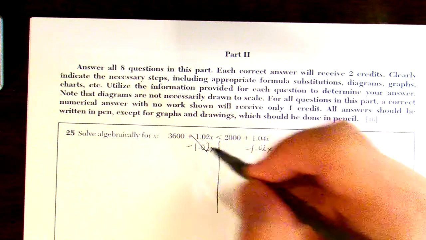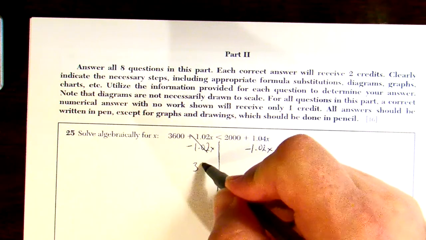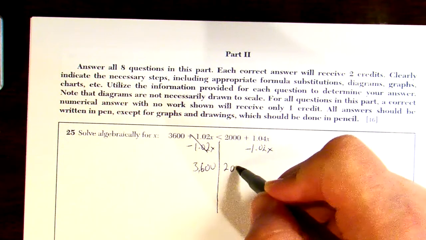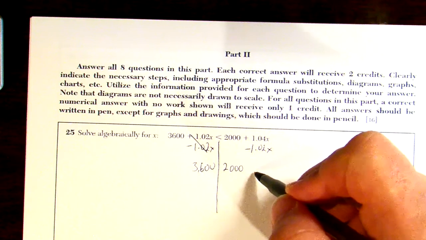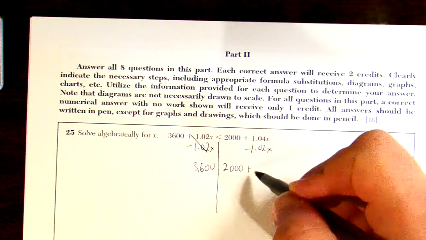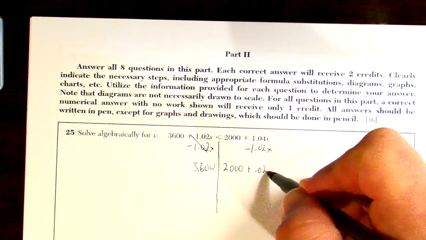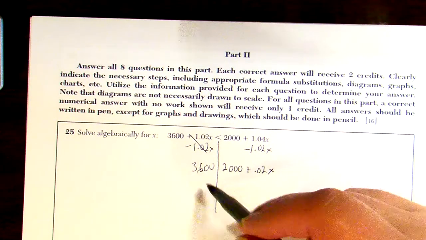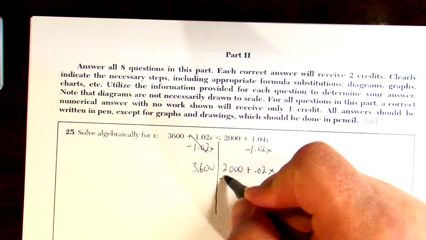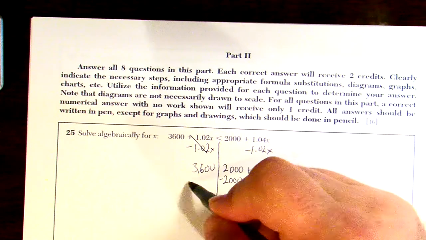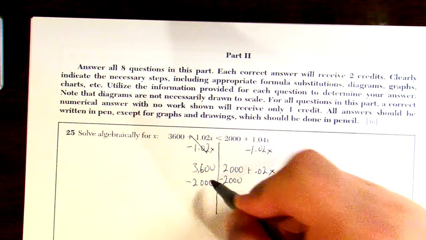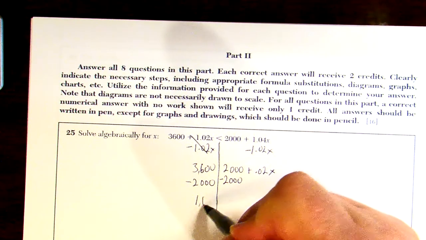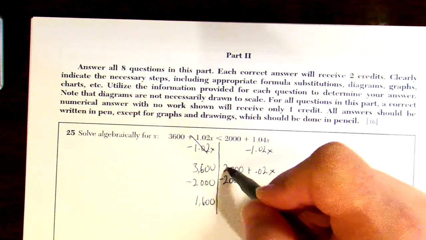And these will cancel. I'm left with 3,600 on this side. I have a 2,000 here. And I am going to keep my positive 0.02x on that side. So now I want my constants to the left. So I'm going to subtract 2,000 on both sides. So now I'm left with 1,600 over here. These cancel.